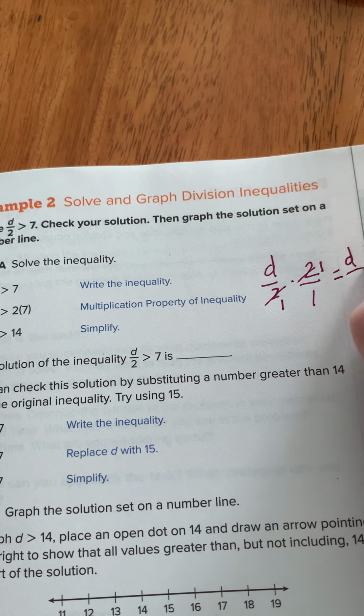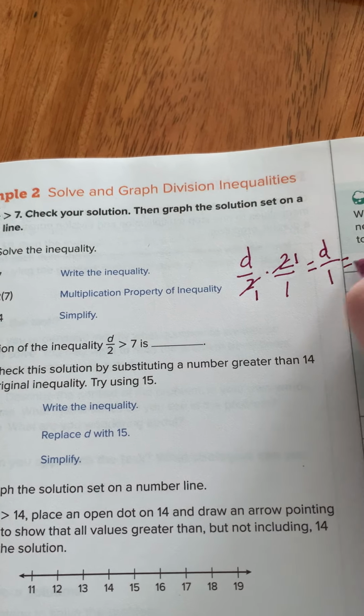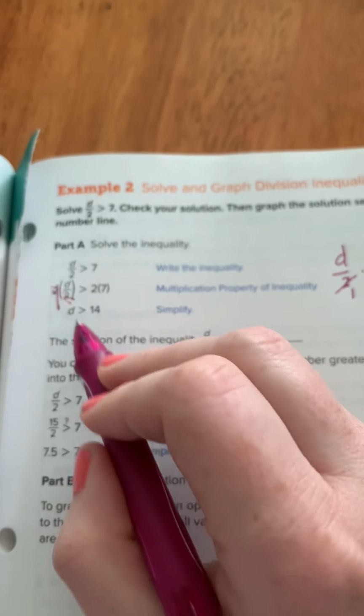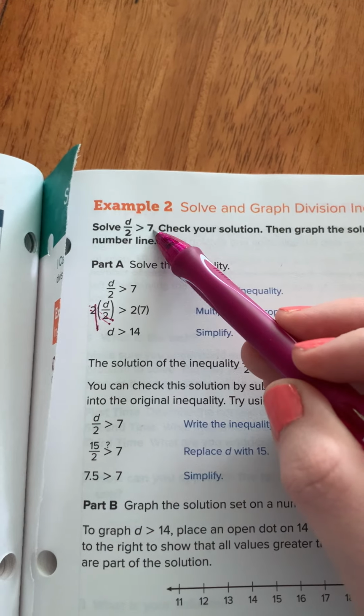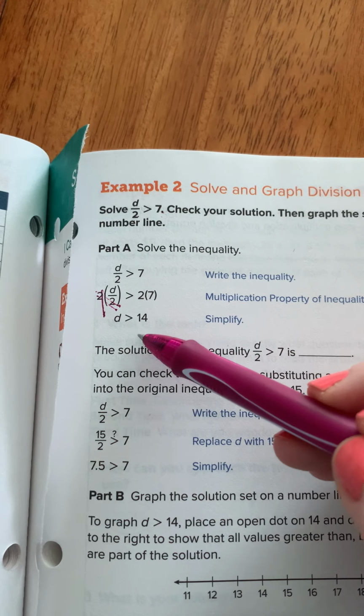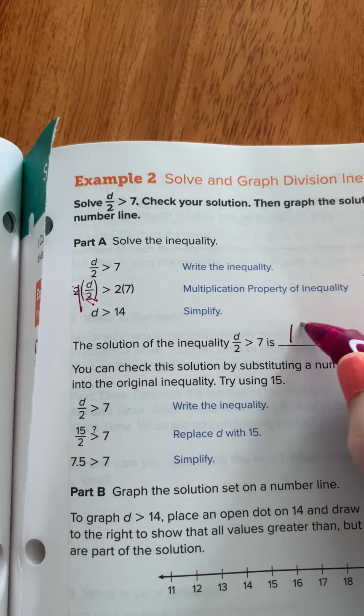1 times 1 is 1. So D over 1 is just D. That's why it reduces down, in case you wanted to know that. You might not have. So you have to do it on both sides, though. So now you times 7 by 2, and that's 14. So the solution is 14.